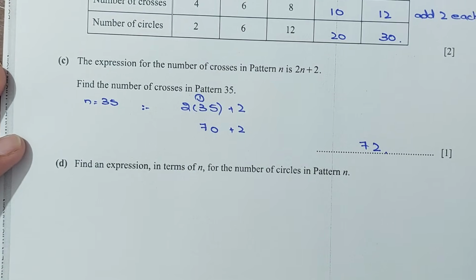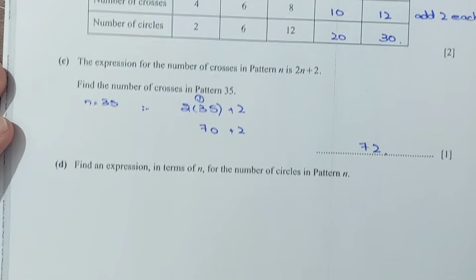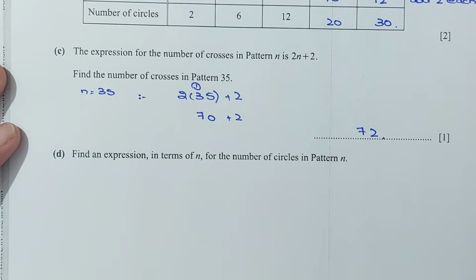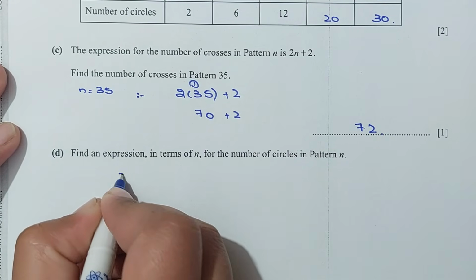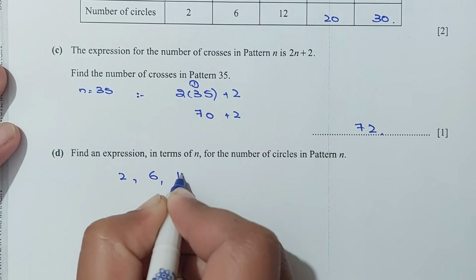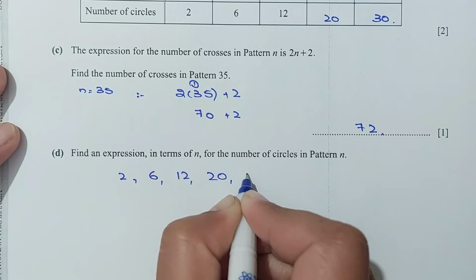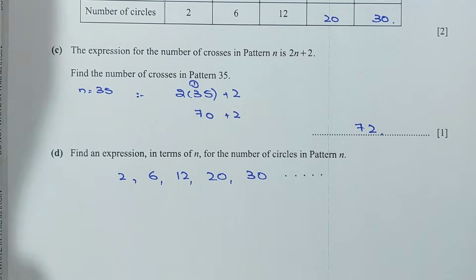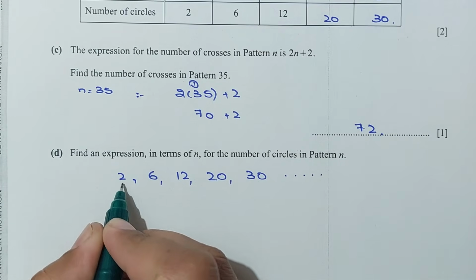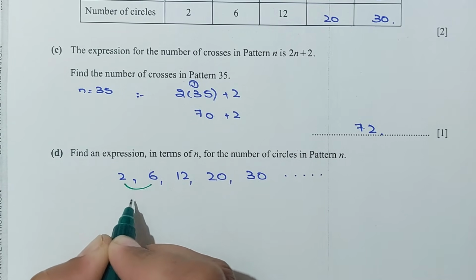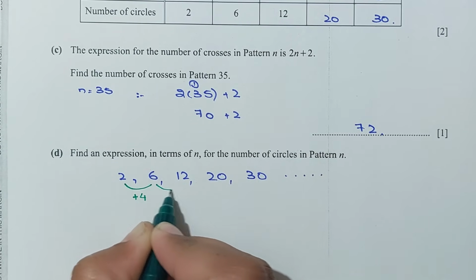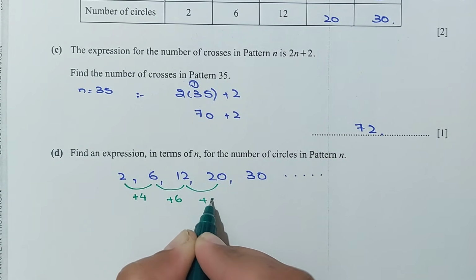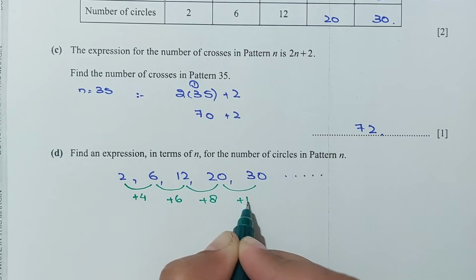Now for part D, find an expression in terms of n for the number of circles in pattern n. The circles are 2, 6, 12, 20, 30, and so on. Let's find the differences. 2 plus 4 is 6, 6 plus 6 makes 12, 12 plus 8 makes 20, and 20 plus 10 makes 30.